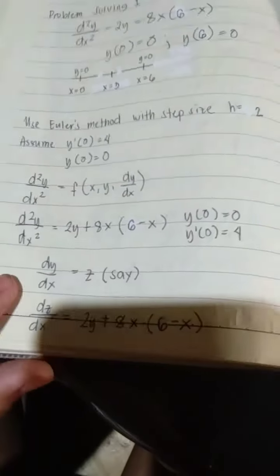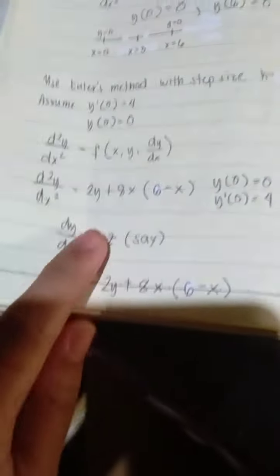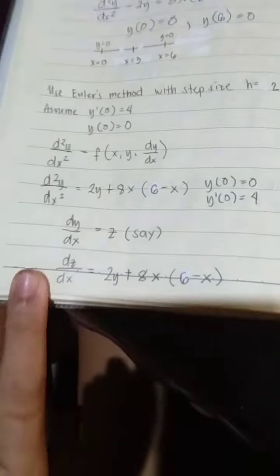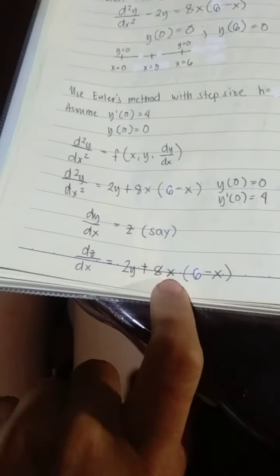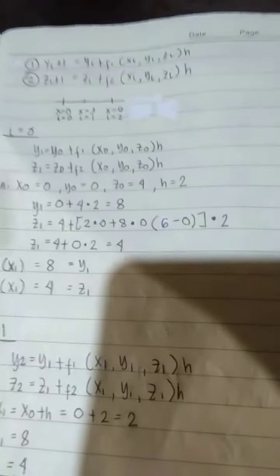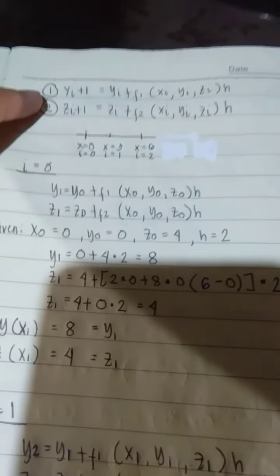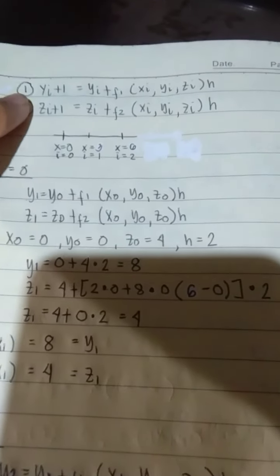So dy over dx is equals to z, and dz over dx is equals to 2y plus 8x times 6 minus x. As you can see, there is a number 1 solution, or we can use this to solve this problem.